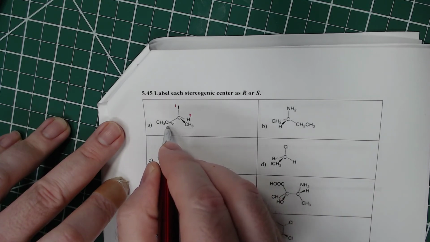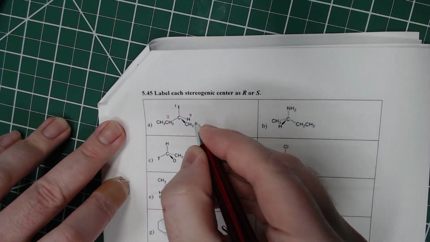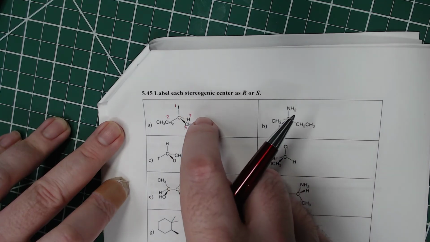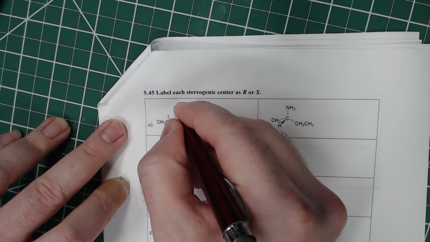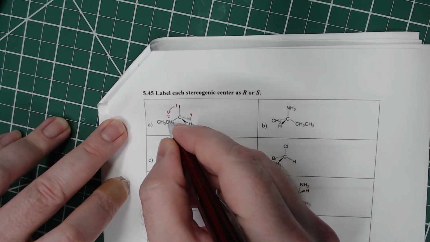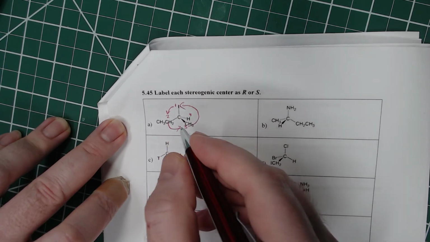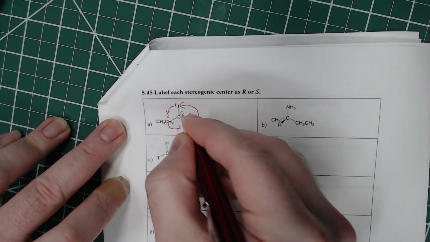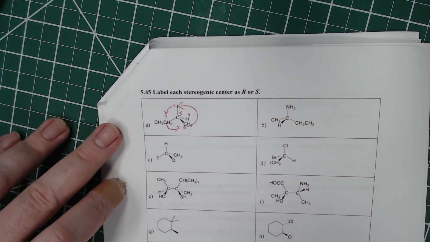Since this carbon has a carbon attached and this one doesn't, this one will have priority 2, and this will have priority 3. So since the hydrogen is in the back, we can go ahead and look at this one, 1 to 2, 2 to 3, and then 3 back to 1. You'll see that that is counterclockwise, so this is the S isomer, and that's how that works.